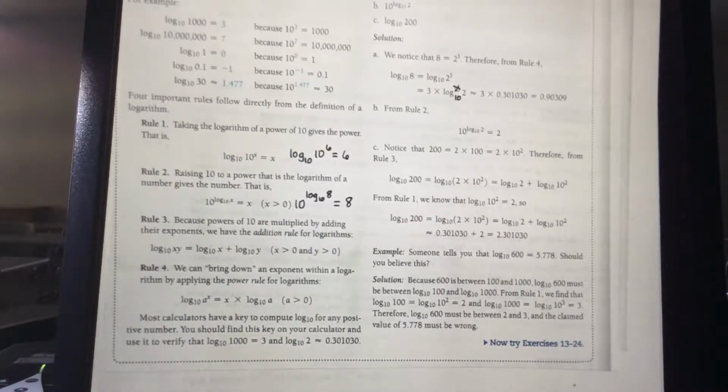Okay, and here's another example on the far right. Someone tells you that log to the base 10 of 600 is 5.778. Should you believe that? In this case, 600 is going to be between two numbers that are powers of 10, 100 and 1,000. So that means log to the base 10 of 600 has to be between log to the base 10 of 100 and log to the base 10 of 1,000.